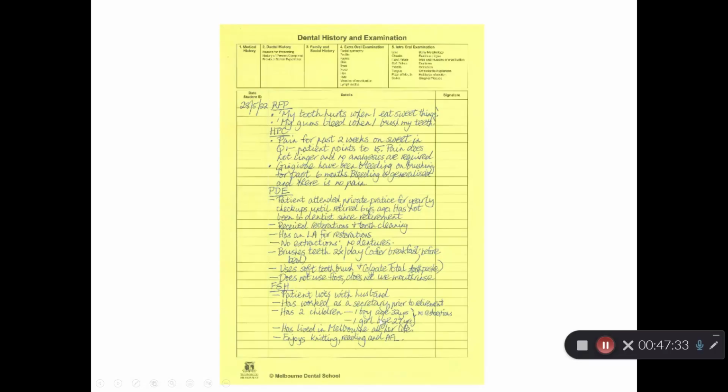She has 2 children, a boy, age 32, and a girl, 27. Those children have no restorations. So we can start to see that our patient lived in Melbourne all her life, and we got her interests. She enjoys knitting, reading, and she likes the football, AFL.